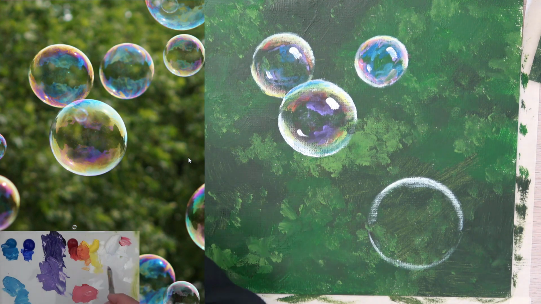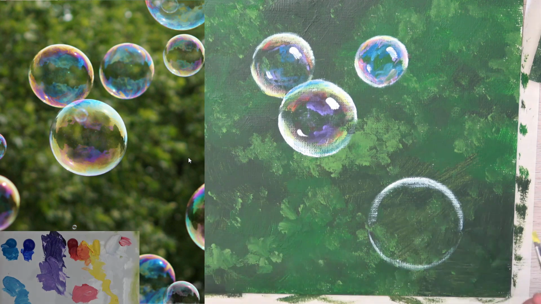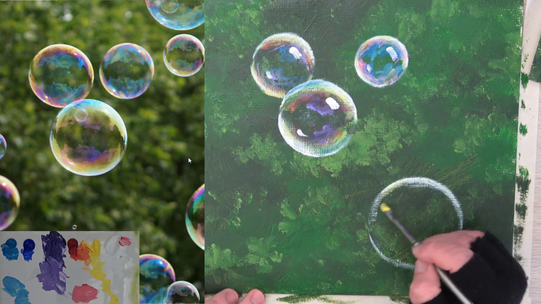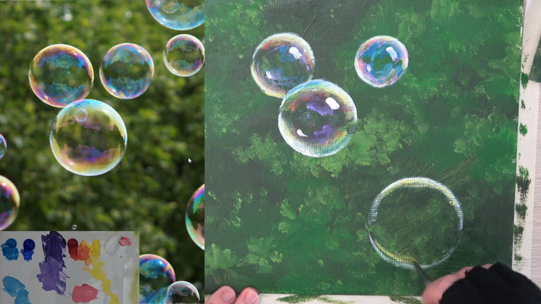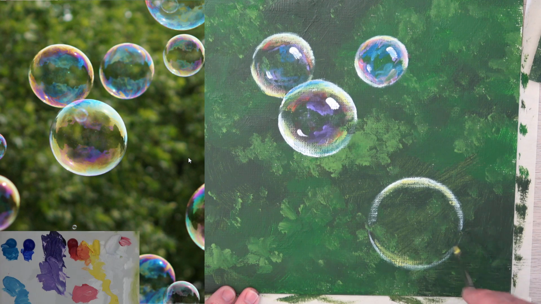Okay, so this one has got some yellow. Just a little bit around this area here. So as before, I am using the photo as a rough guide. There.